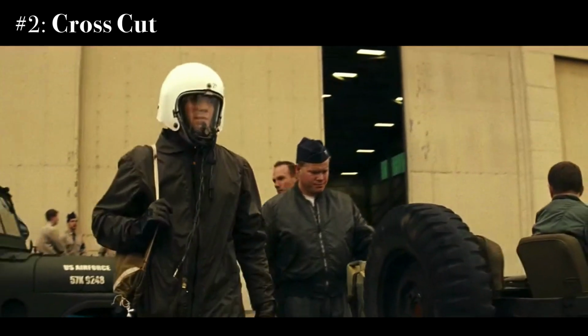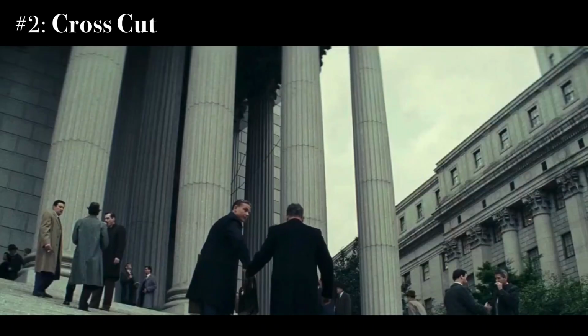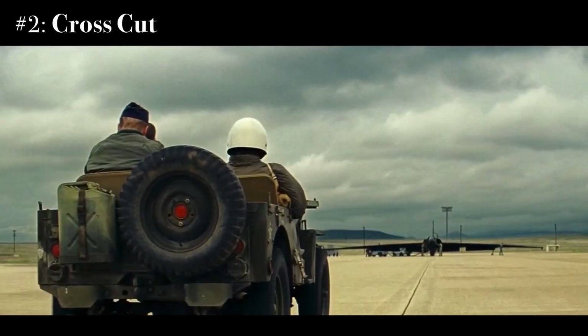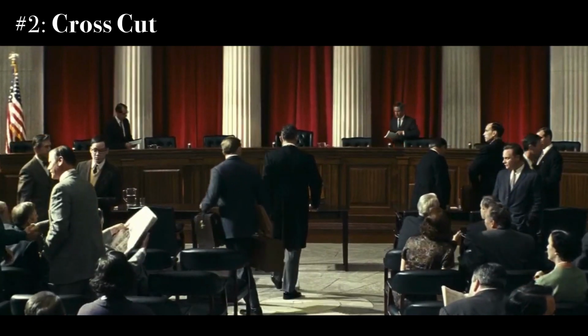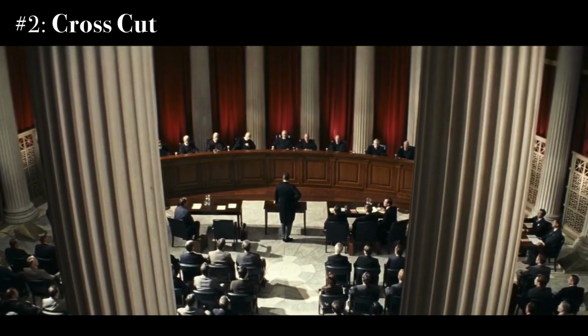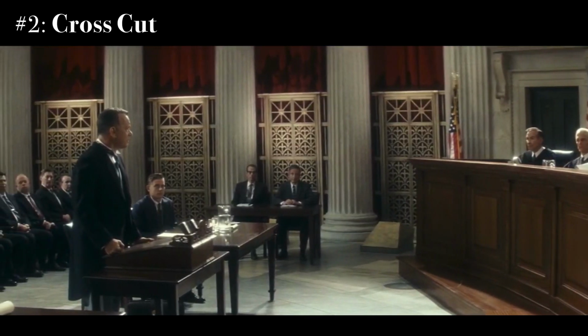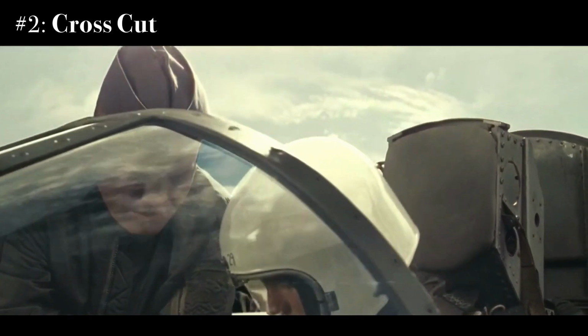The second technique is cross-cutting or parallel editing. This is one of my personal favorite video editing techniques of all time. In this particular sequence, what we're seeing essentially are just two different stories. One of which is James Donovan, played by Tom Hanks, going to the Supreme Court. And the other one is the pilot getting into the aircraft to get ready for his mission.